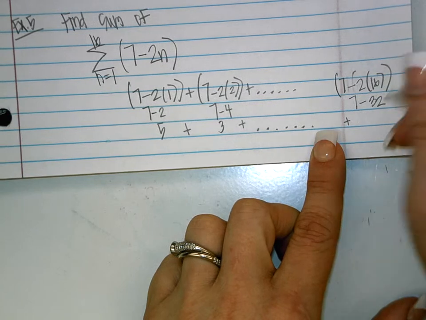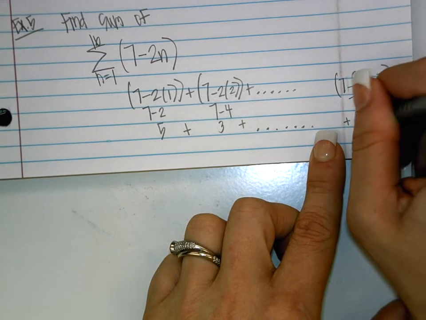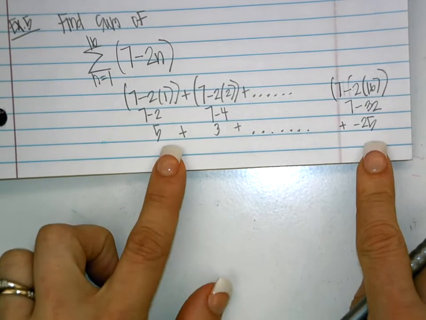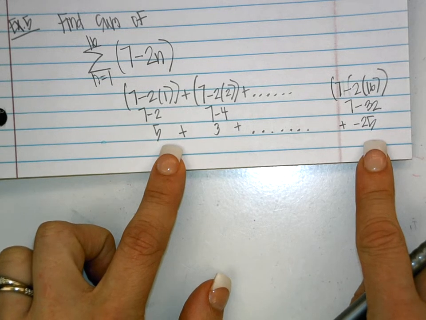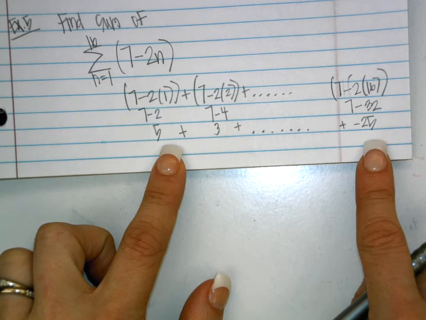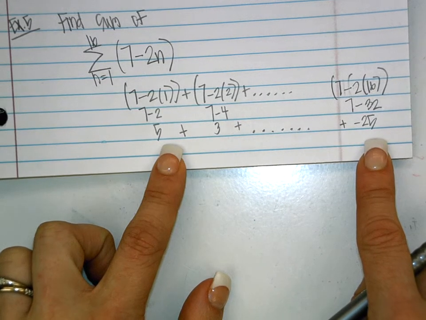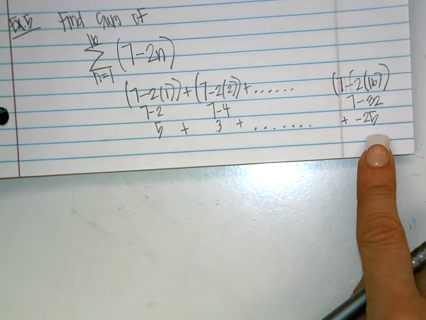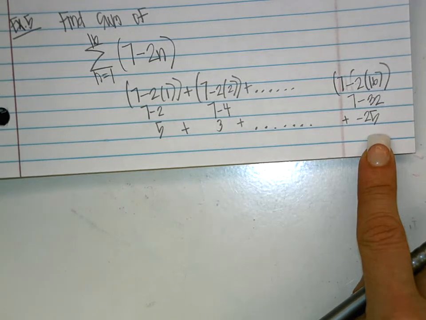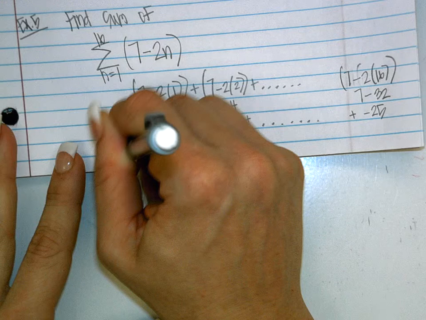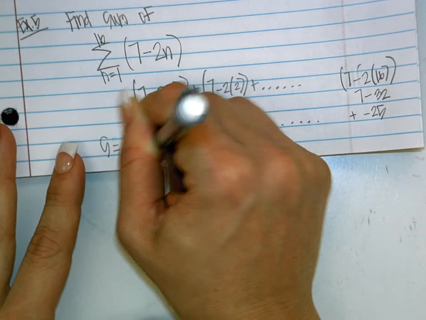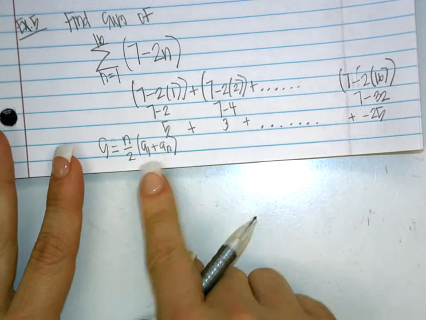Negative 25. I want you to add up every number in between these. What formula do you think you're using? You're using the sequence formula or the series formula? Series formula, okay? The series formula is sum is equal to n over 2 times A1 plus AN. Can you plug in these numbers?